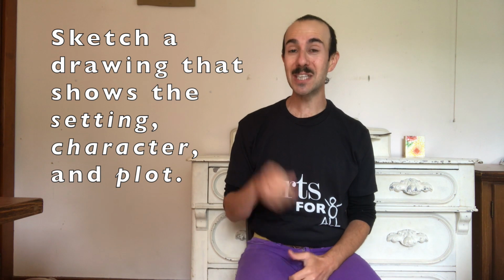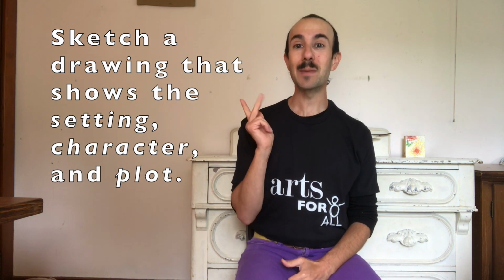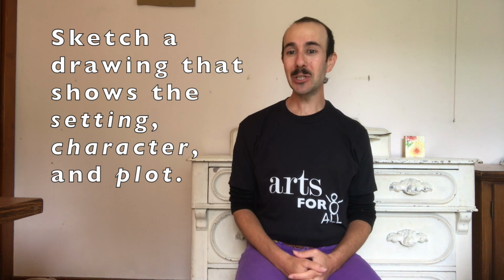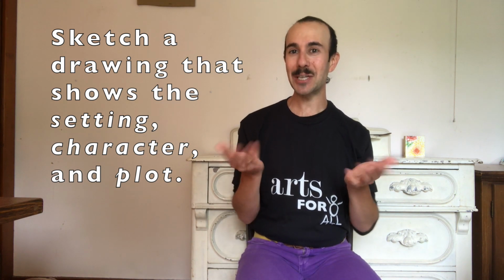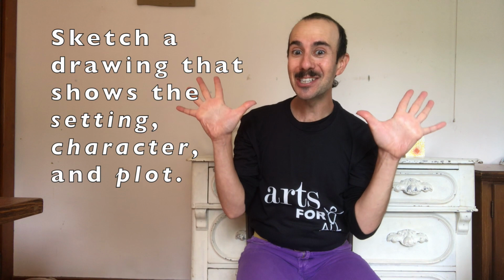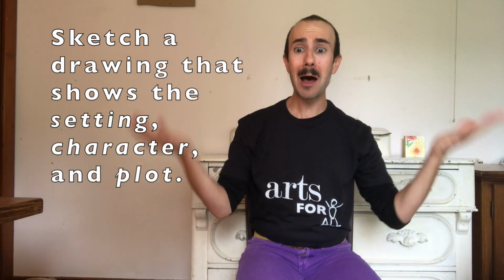These same tools can be used to tell a story through drawing. You might find a piece of paper, even the back of some junk mail, and sketch a drawing that shows the setting, character, and plot. What details can you include to help the viewer see where and when the drawing is set, who the characters might be, and what's happening, or what they want, the obstacles in their way, and what they do to get it?